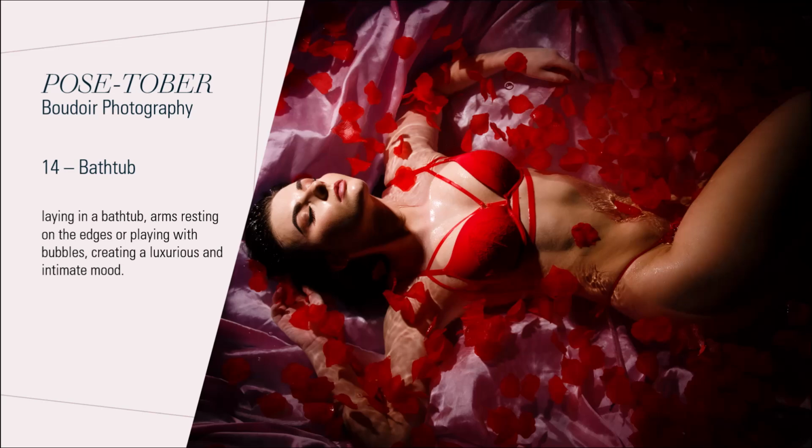But I would say that any kind of water involved in a shoot needs to be at the end. Otherwise, you're going to have to reset hair, dry off, reset the whole scene and so on with it. So you want to make sure it's at the end of your shoot rather than anything else.